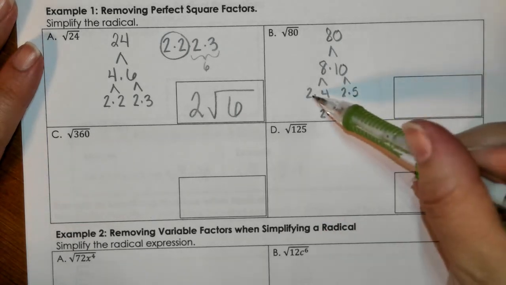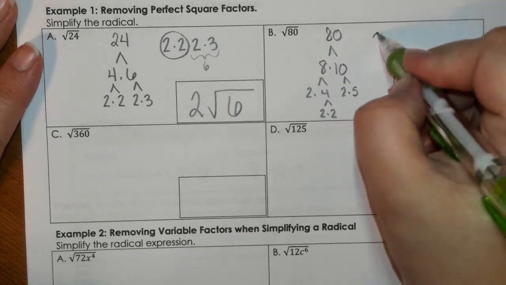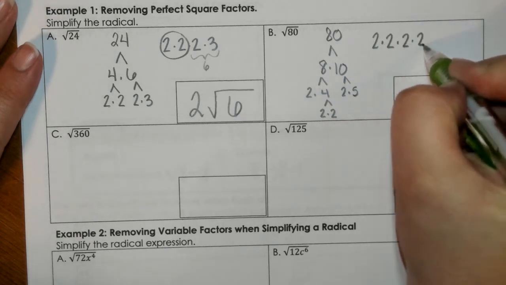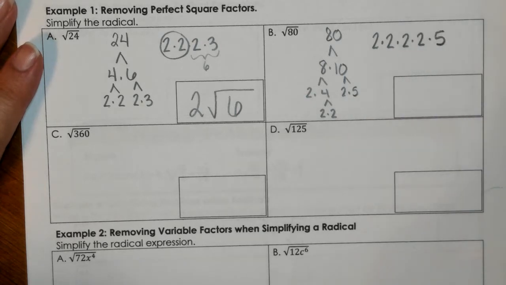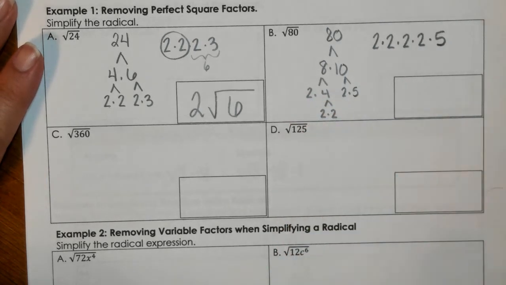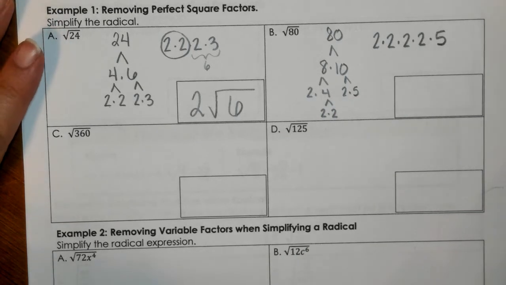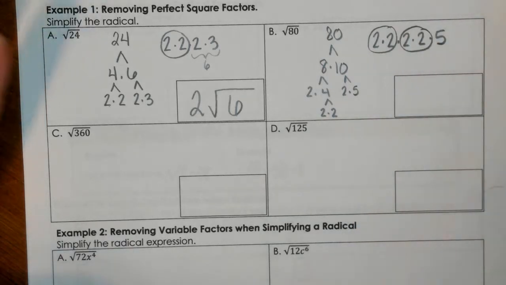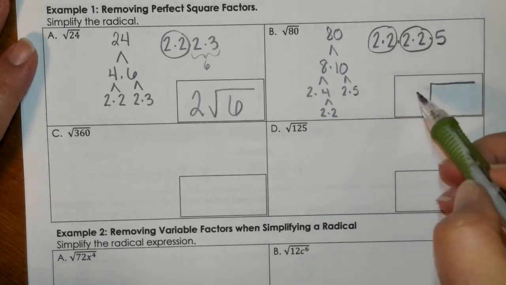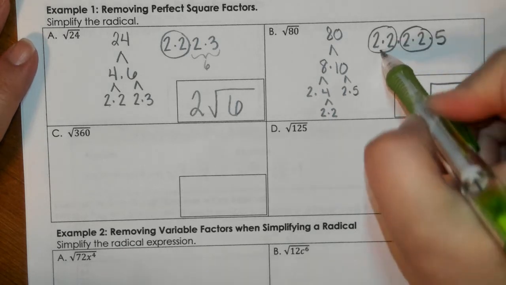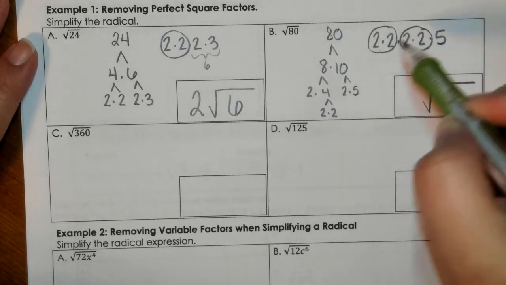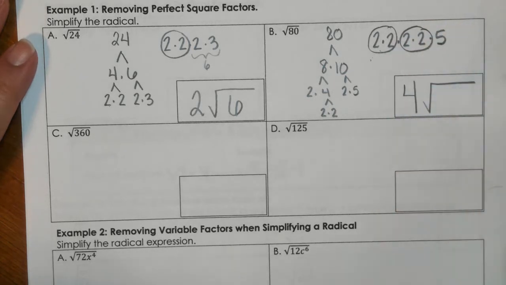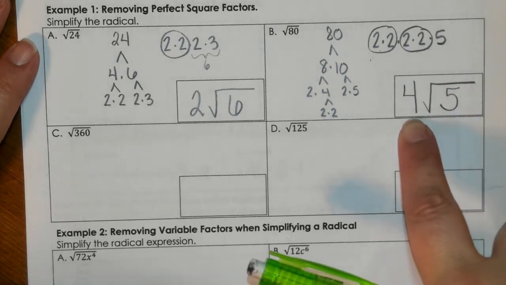Okay, now we have 1, 2, 3, 4 2's and a 5 at the end of my branches. So now I'm going to find my pairs. Now I have 2 pairs of 2's. So on the outside, I take 1, 2 from this, and 1, 2 from this, and 2 times 2 makes 4. The leftover 5 just goes back inside the radical. So my answer would be 4 radical 5.